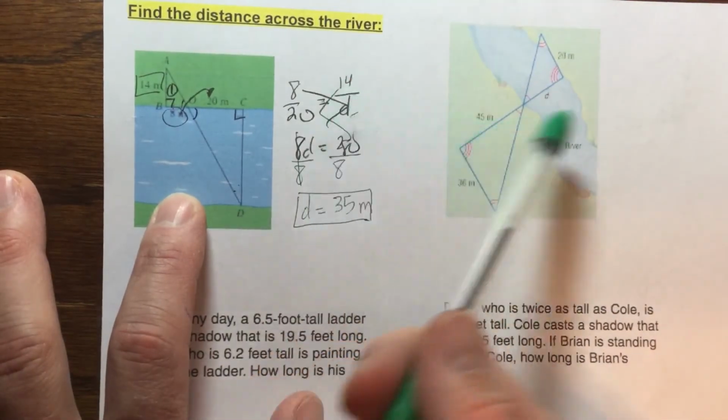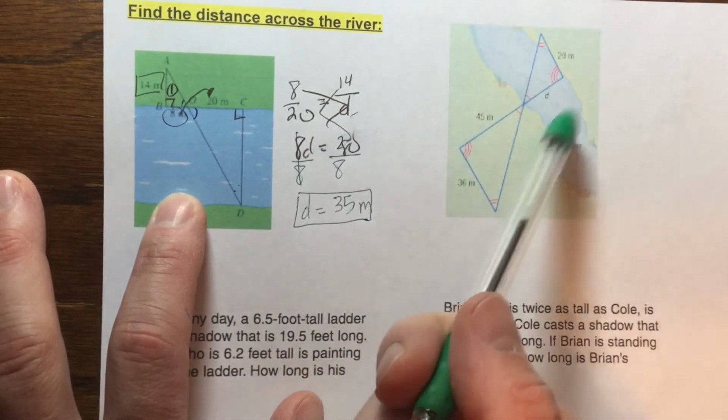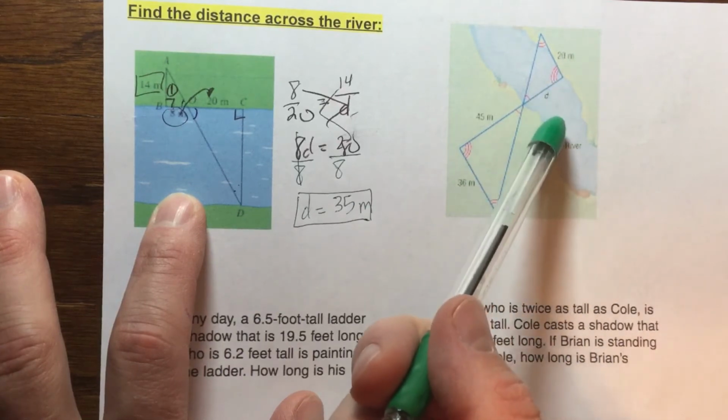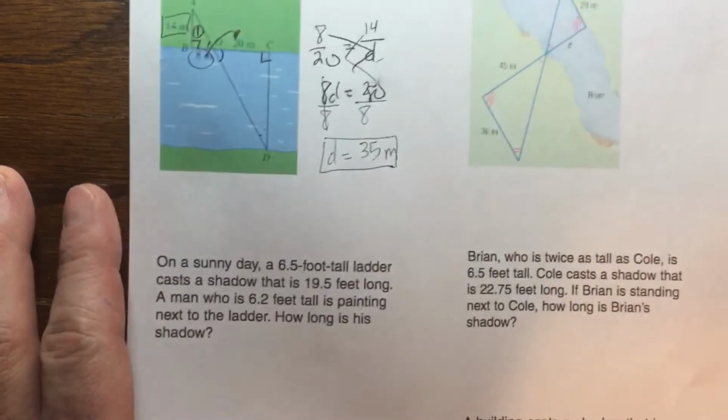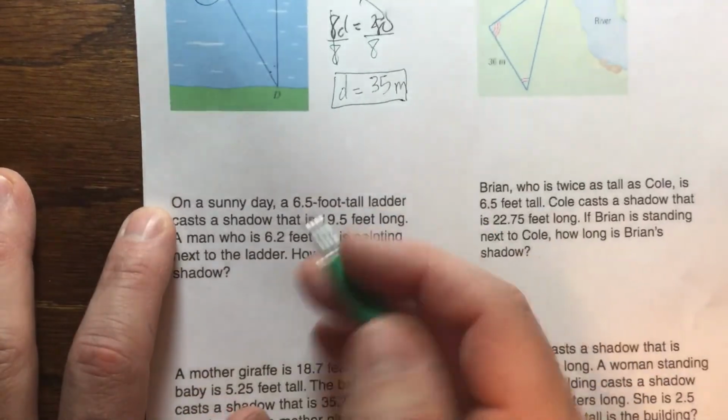You can see you have another one over here again. Careful on the setup that you get the right numbers in the right place. Last one that I want to do though, here, I'm going to slide on down. I'm going to do this one here.